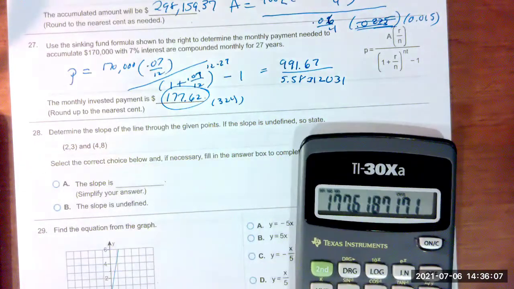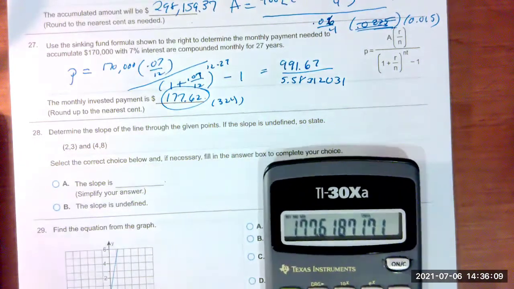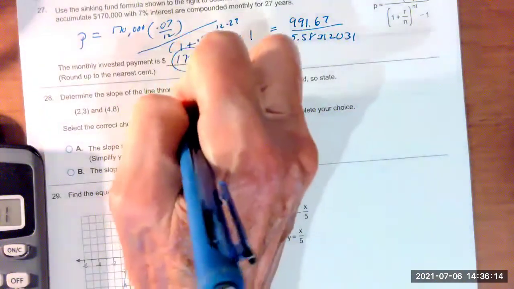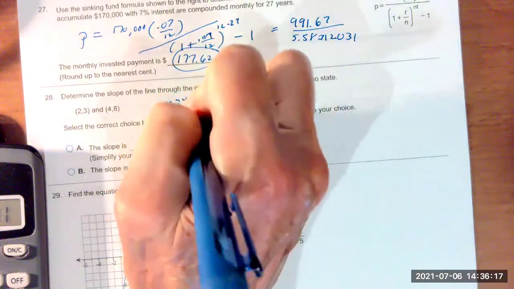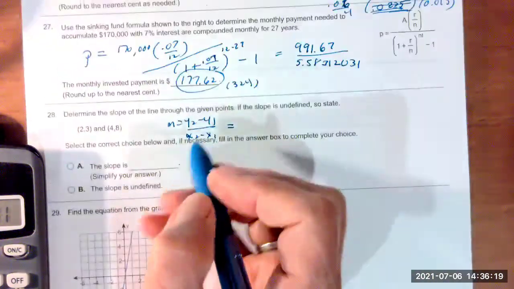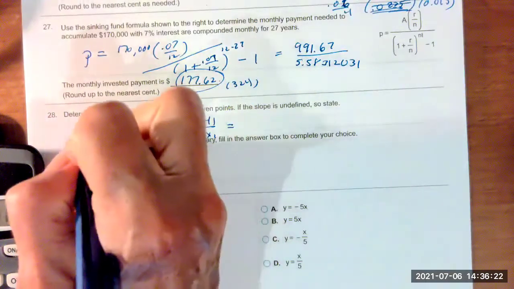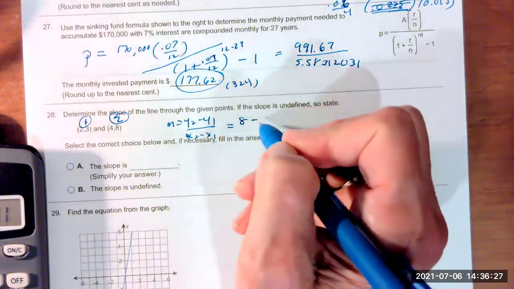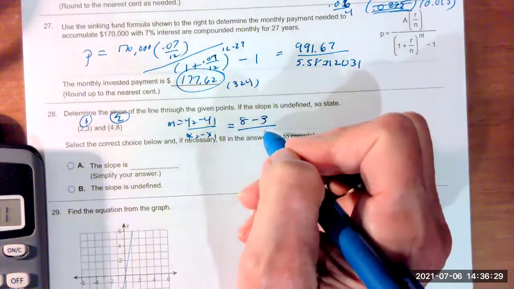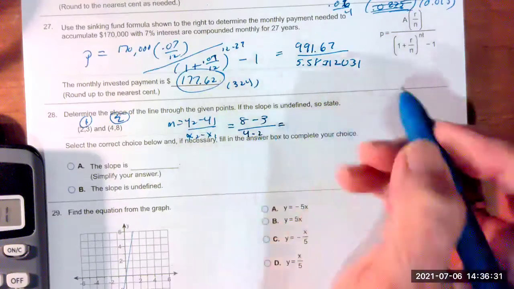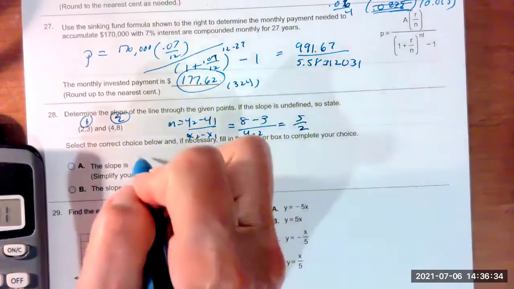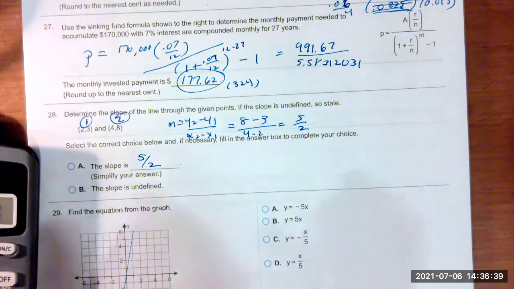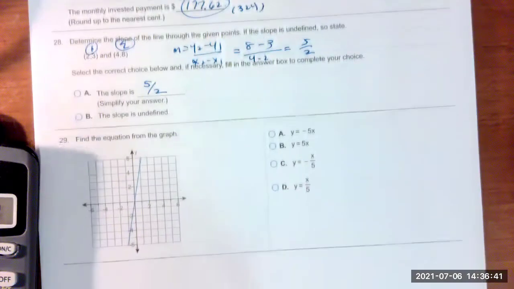Okay, now we're going to go on to unit 3. Determine the slope of the line between the given points. Okay, so remember your slope formula. Okay, and we'll let this one be 0.2 and this one be 0.1. It doesn't make any difference. So we're going to take 8 minus 3 and divide by 4 minus 2. So I get 5 over 2. So the slope is 5/2, which you can put in as a fraction. I think they want a fraction.